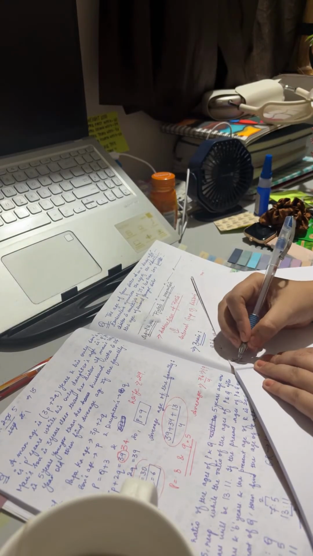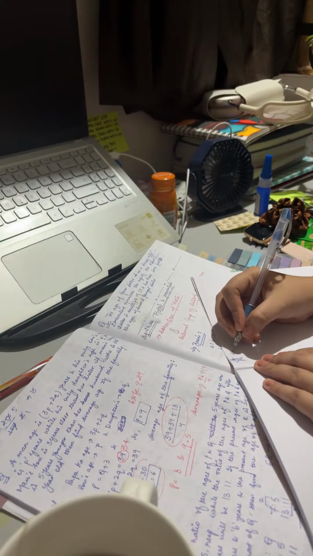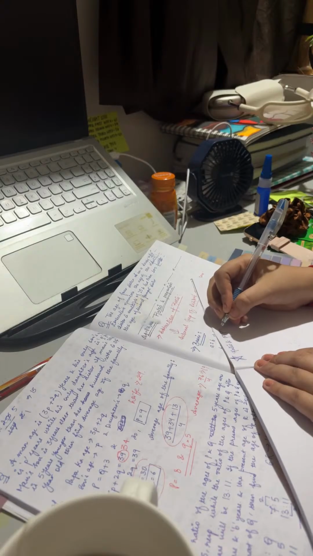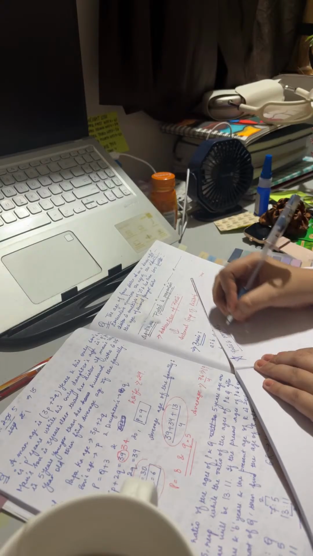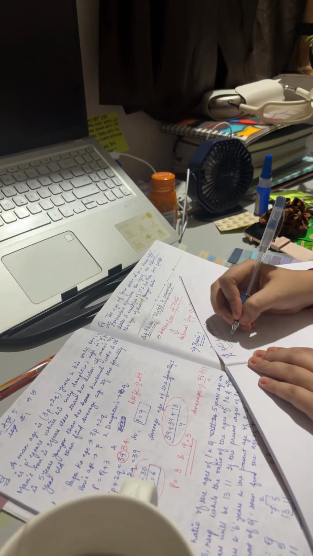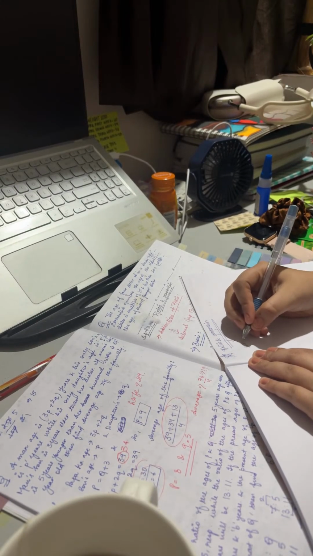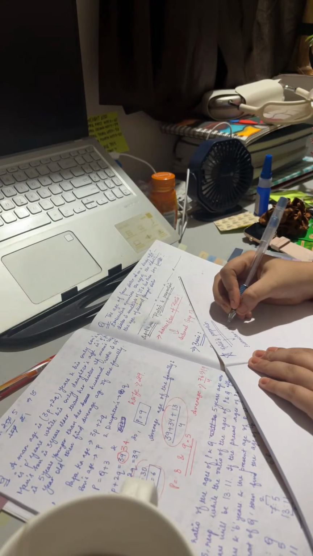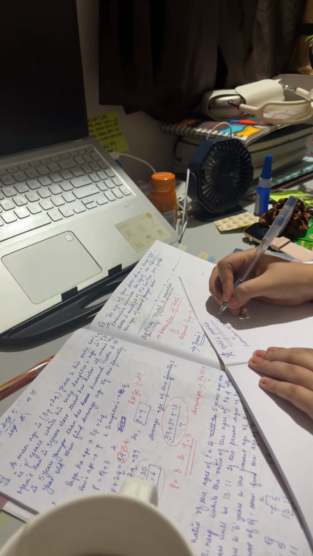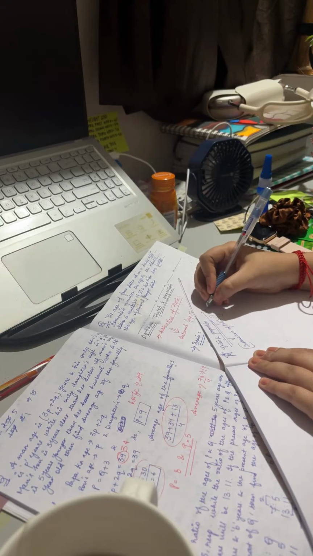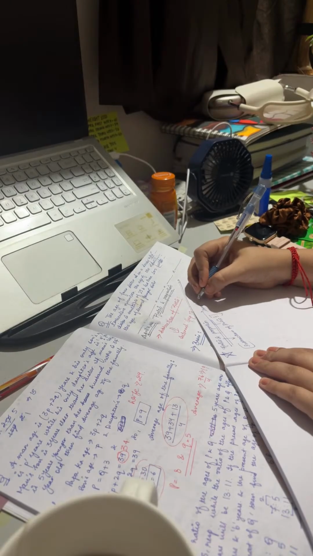Starting off with ratio and proportion. In this, something which is very important is subtraction of ratios. To subtract ratios, you need to have the same internal gap between the ratios.